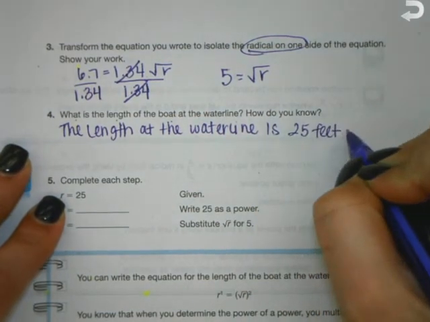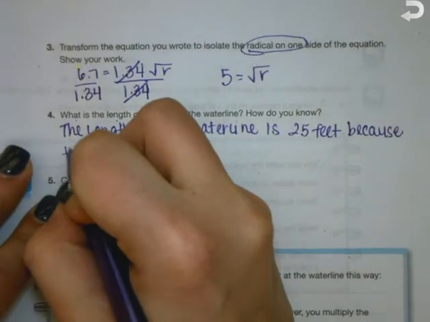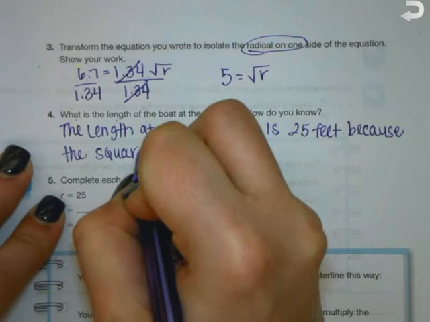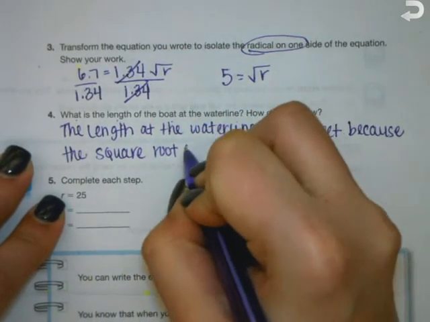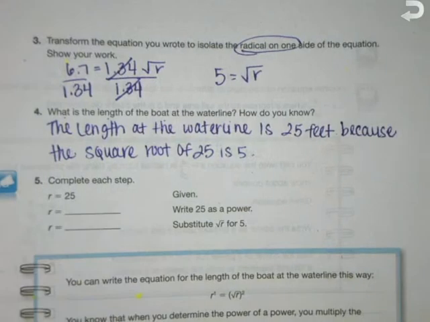Because the square root of 25 is 5. Okay.